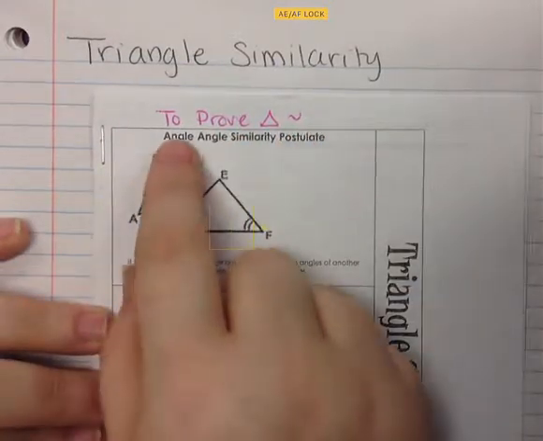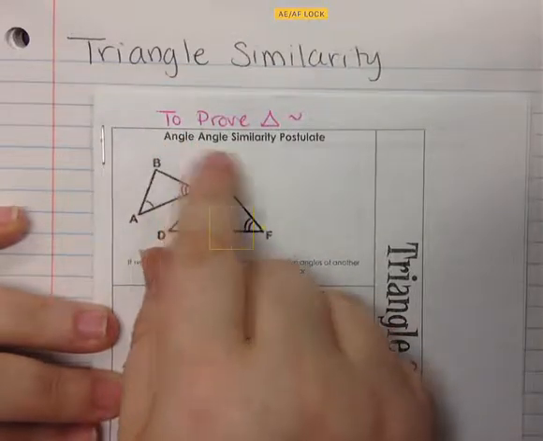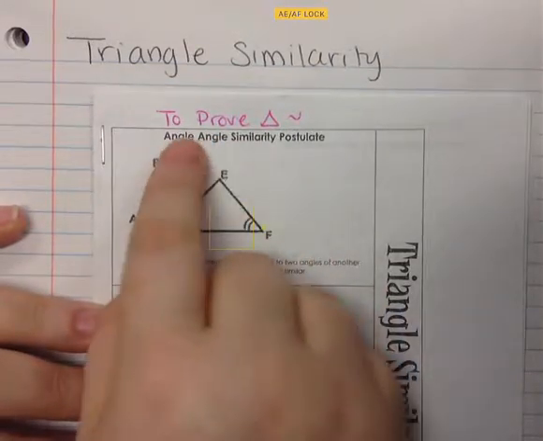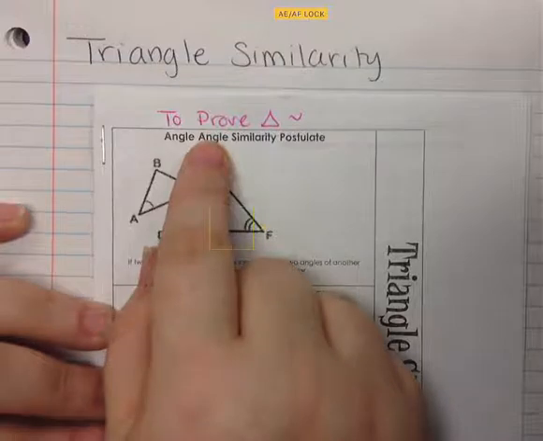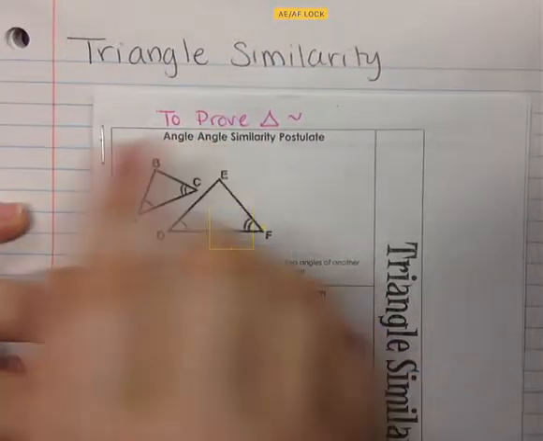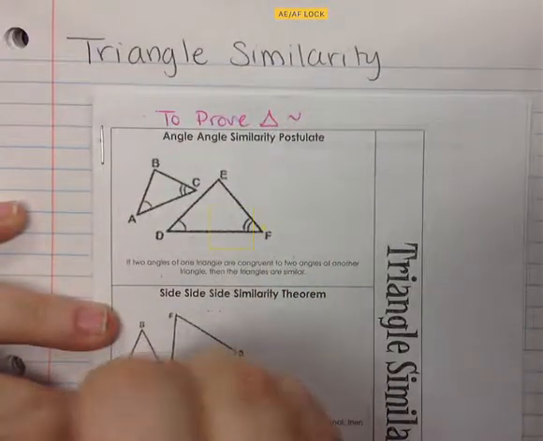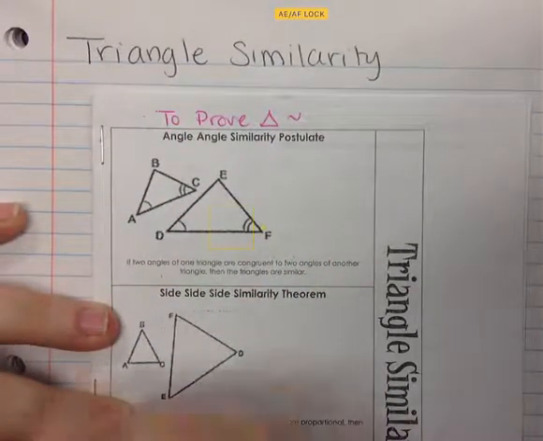The first one is the angle-angle similarity postulate. Now, this could also be angle-angle-angle, but you only need two angles to prove similar. So if you remember back to triangle congruence, we could not prove triangles are congruent just because we have the same angles, but we can prove that they're similar to each other because they would have to be proportional.